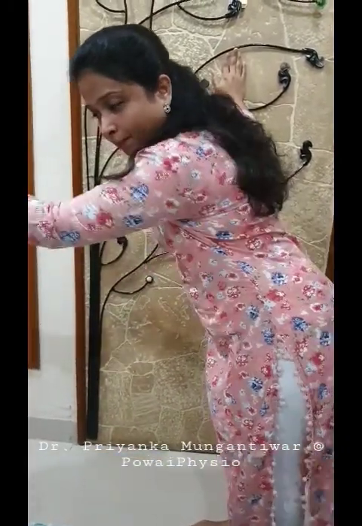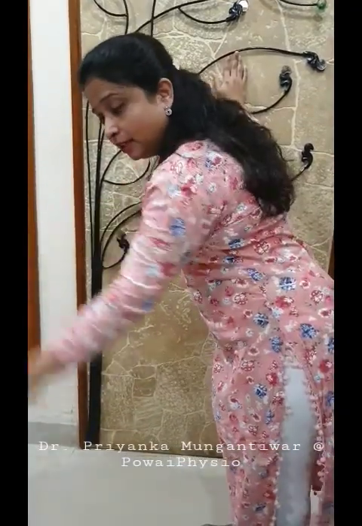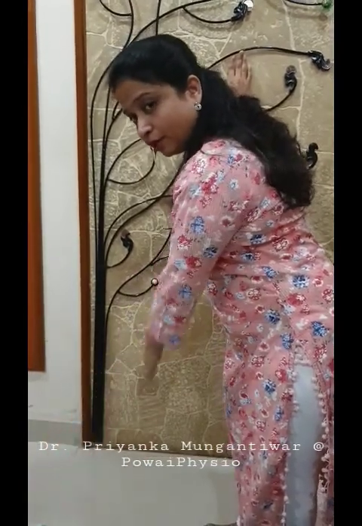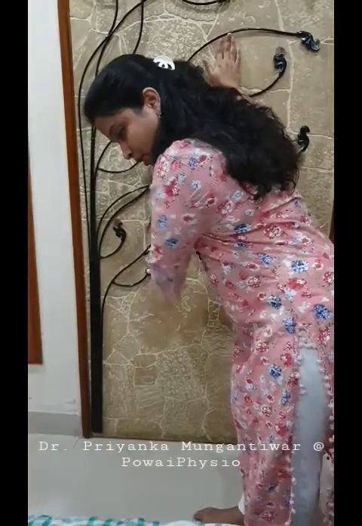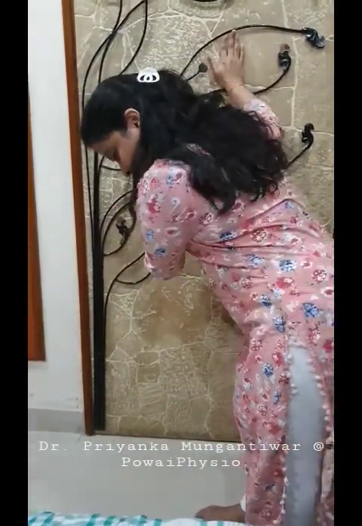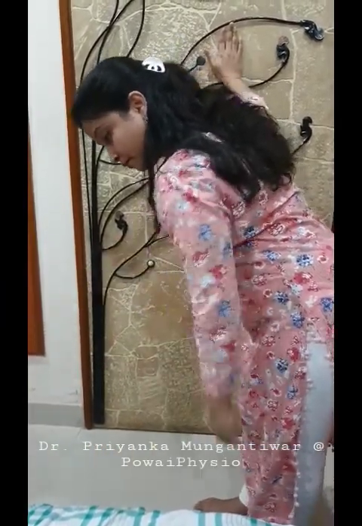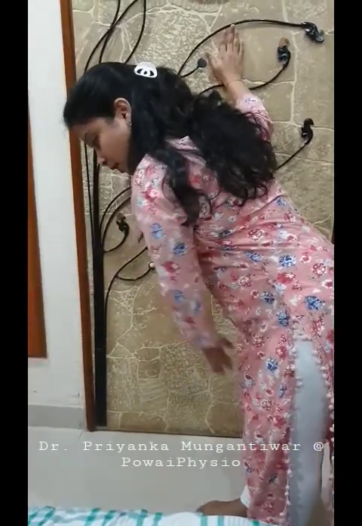move that limb. Okay, now the second exercise for this is just take your arm in front of your body and move it in this way. So first we took it sideways, then in front of your body. Third, just rotate the shoulder, just rotate it. Okay, so these three are the pendular exercises.